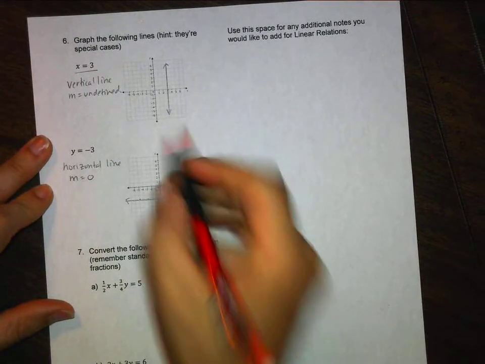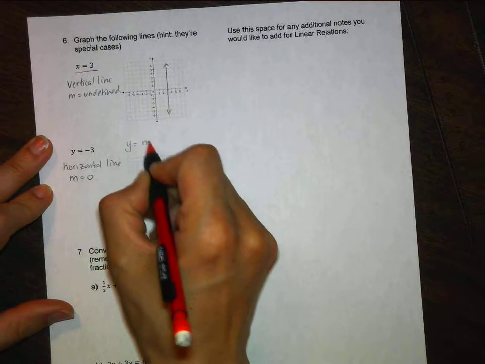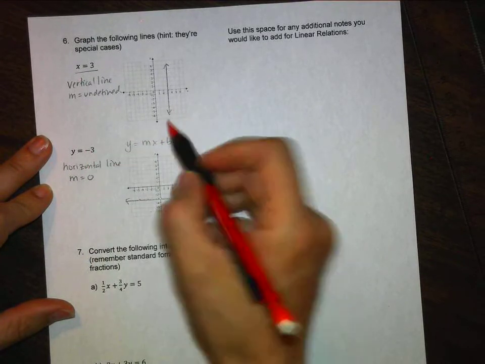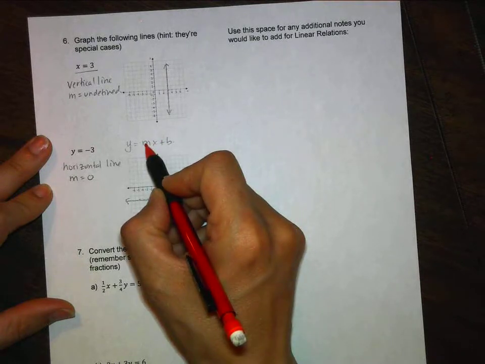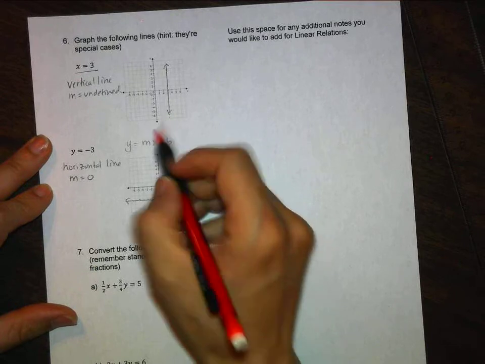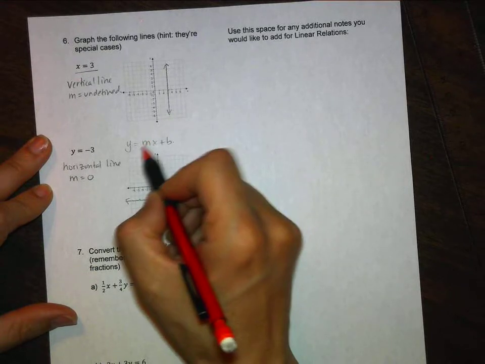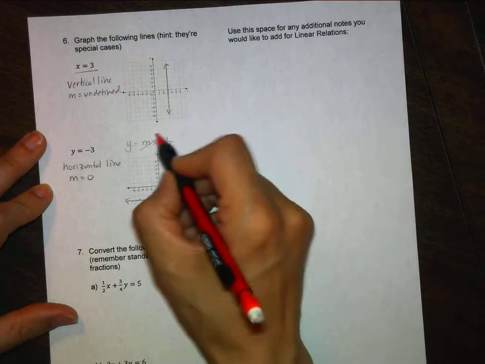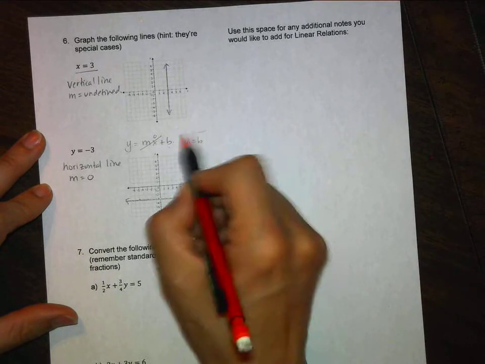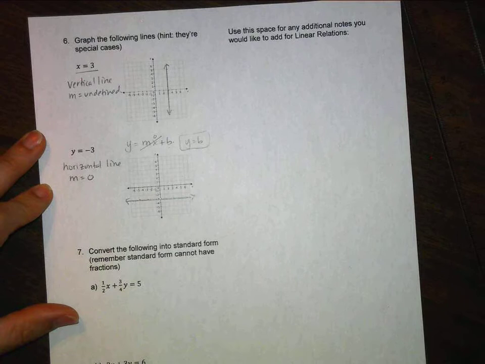One way we can also think about this, y is equal to mx plus b. Well, if there's no x here, it's because m is 0. Because x is lots of things. So m is 0, and when m is 0, then that whole term becomes 0. So we're just left with y is equal to b. And so when we have y is equal to something, we realize it's a horizontal line.